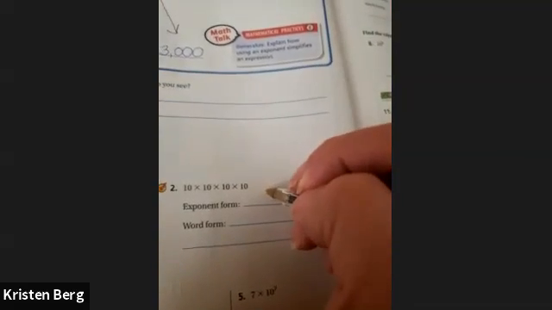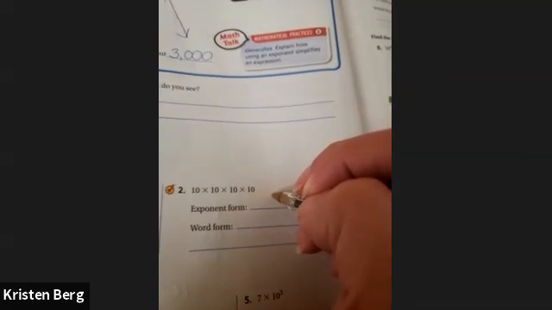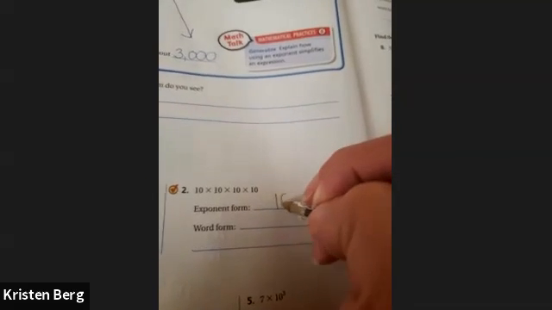All right, here is the next one. Now, what is the base here? The base is that number that is being multiplied every time, being repeated. The one that's being repeated is 10. And how many times is it being multiplied? It is 4 times.